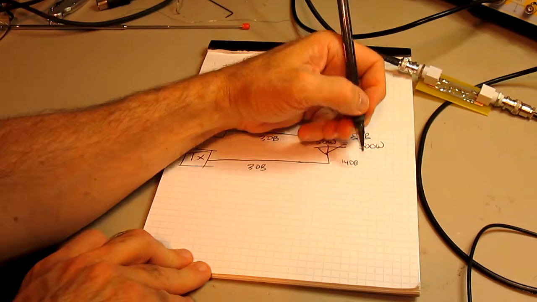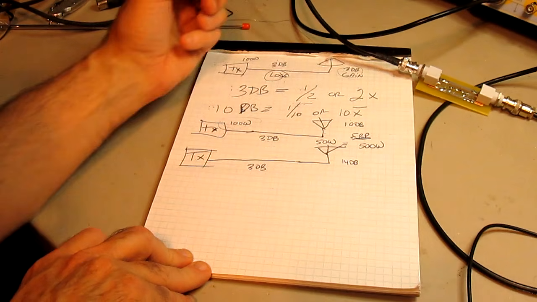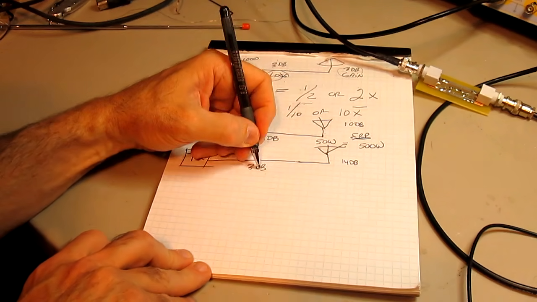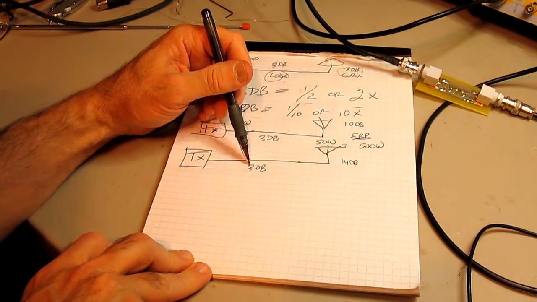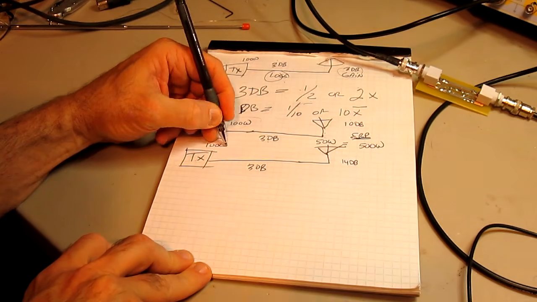Had to do some quick math in my head there. So here's the problem you're going to run into now trying to do the 3 or the 10 rules, because you can do the 3 dB loss. Again, if you're back at 100 watts, that's fine.